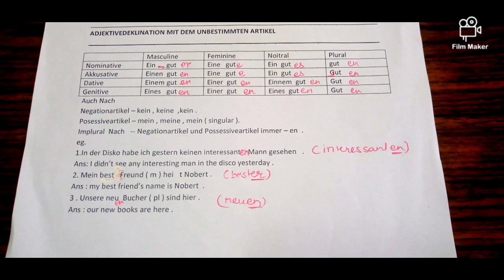So now we talk about examples. In der Disco habe ich gestern keinen interessanten Mann gesehen. So interessanten, as in brackets you can see, has en at the end. Why? Guess why? Because it is der Mann, and in the table you can see for the masculine form it is keinen.